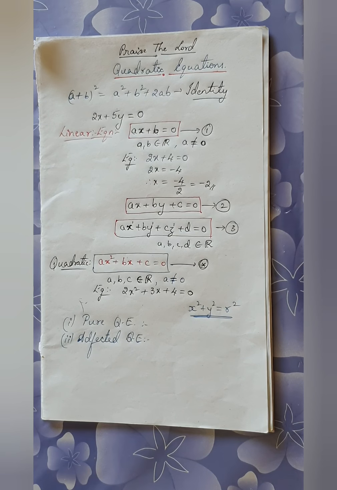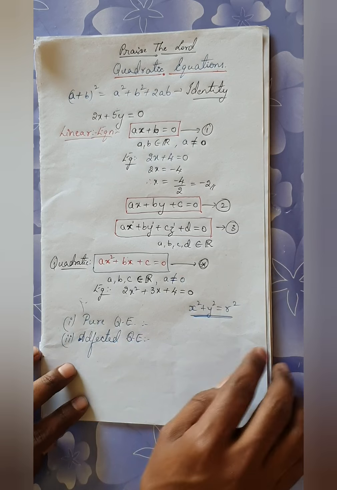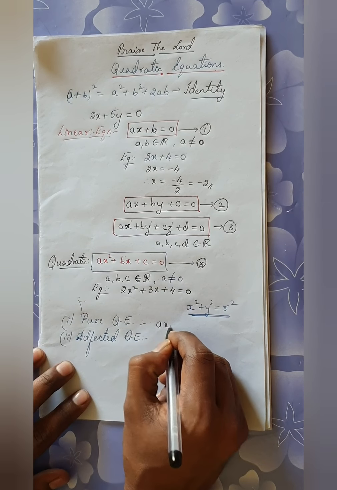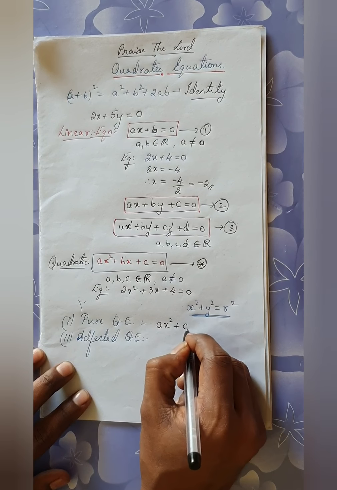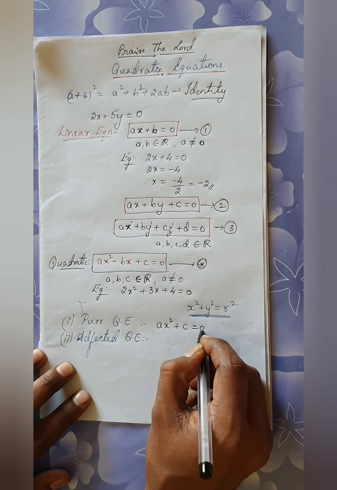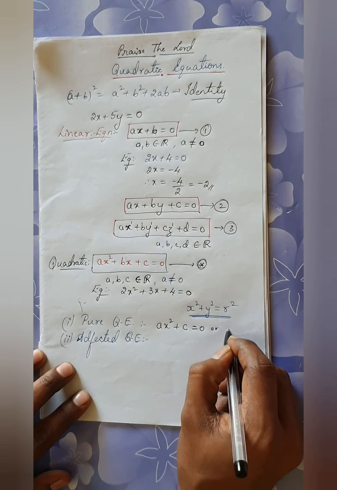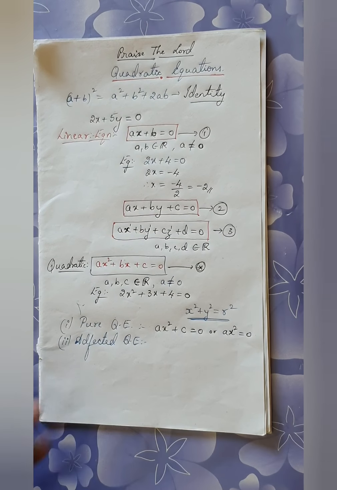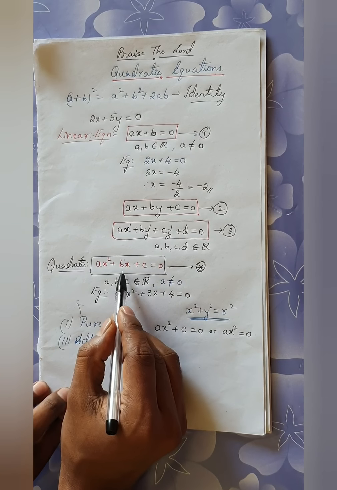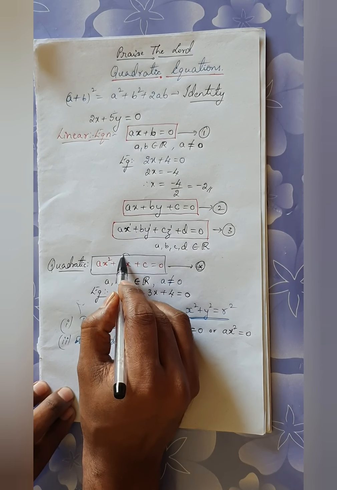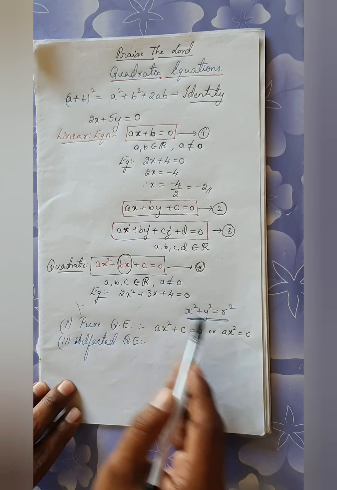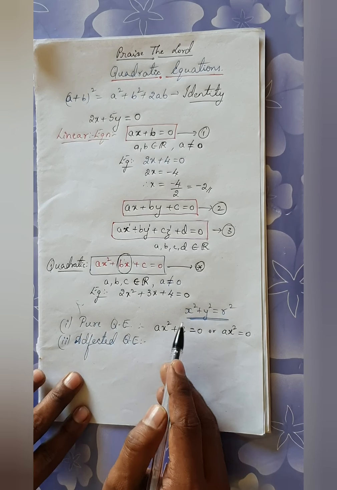Always remember, the pure form of quadratic equation is ax square plus c equal to 0, or ax square equal to 0. That means the x term is not there. The equation which does not have the x term is called the pure quadratic equation.